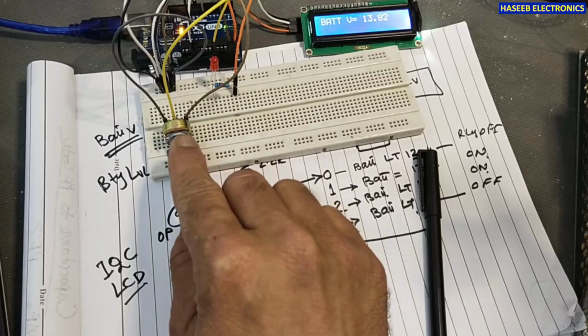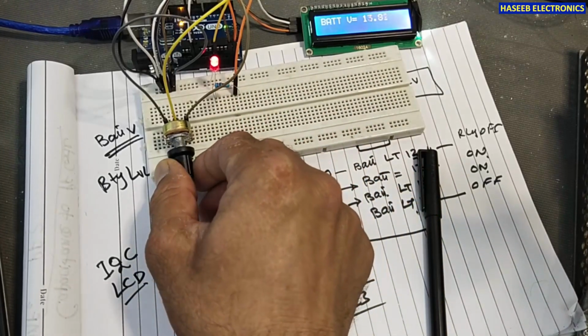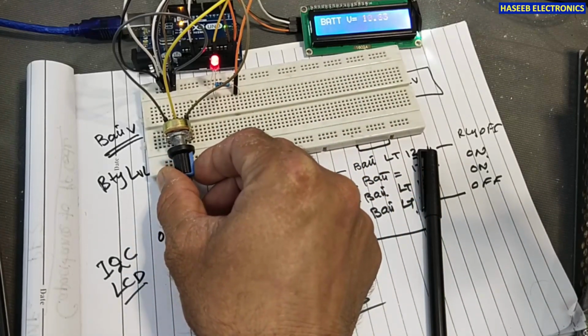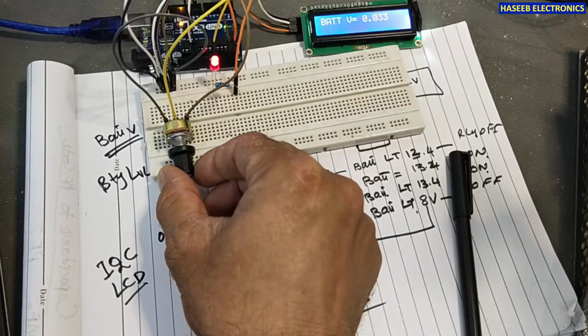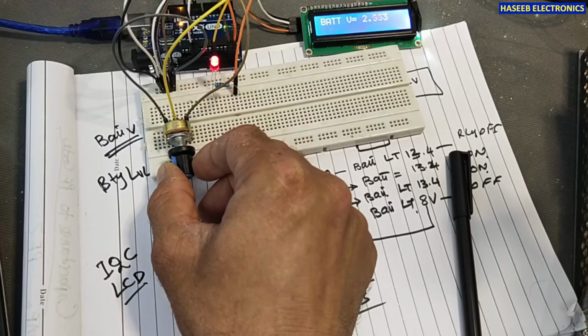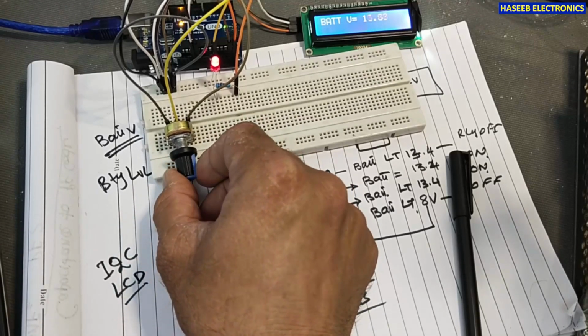Now when the battery will charge, yes, the battery is charged now. It is not turning off. We can see the voltage is now less, but it will not charge. Now the battery is disconnected.